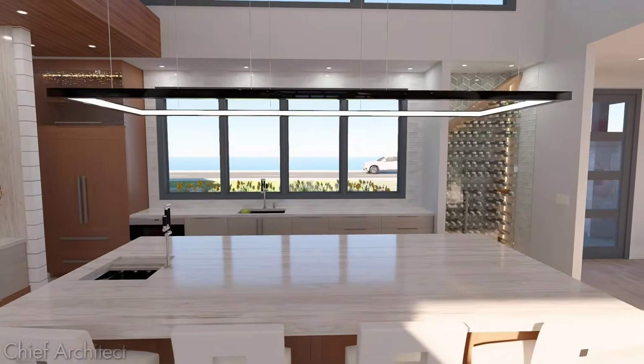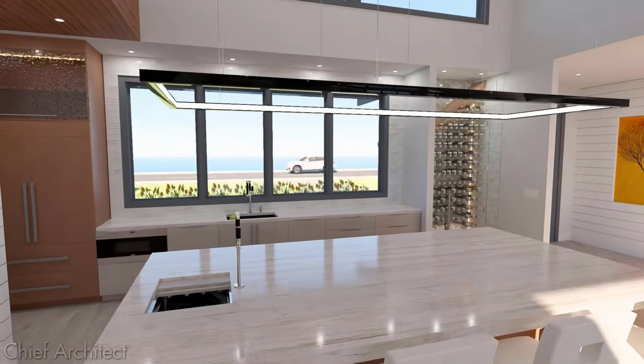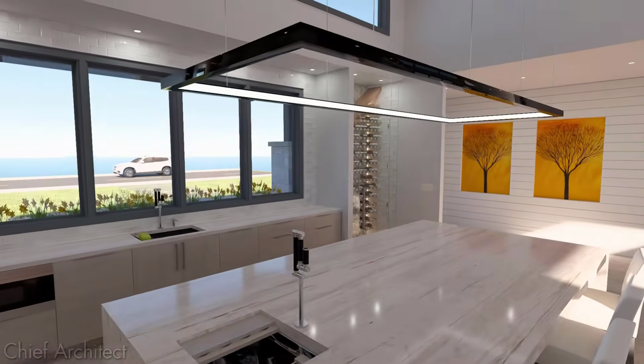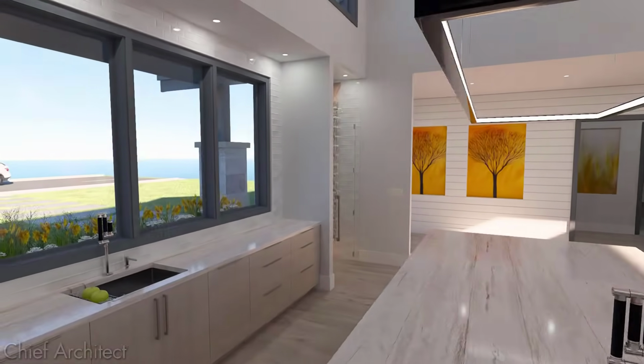If you're looking for more of the how-tos in creating a 3D walkthrough, we have a separate video that covers the process in more detail. Let me first start with the process of creating a 3D walkthrough path.